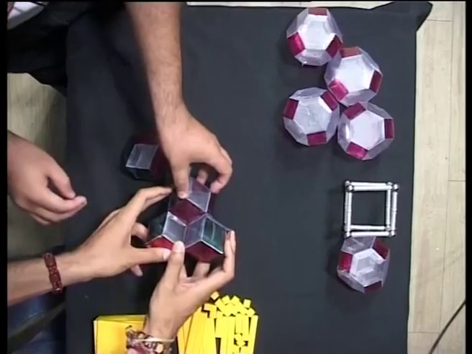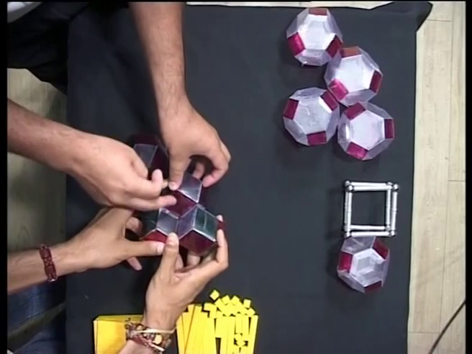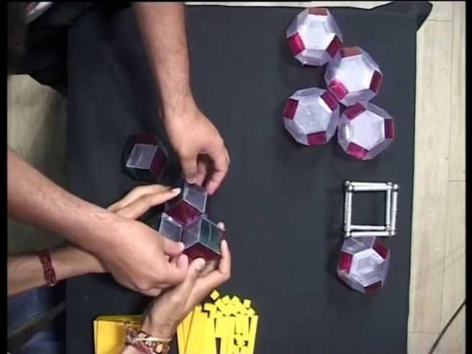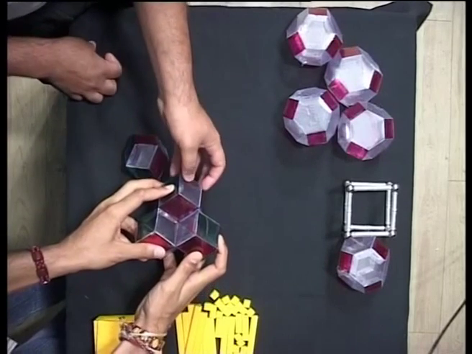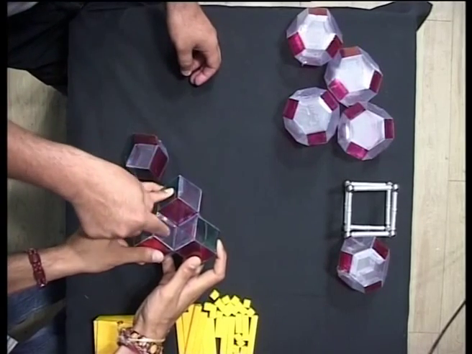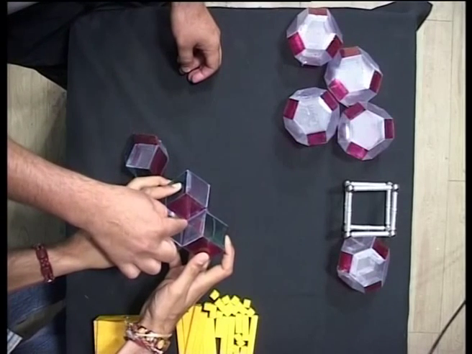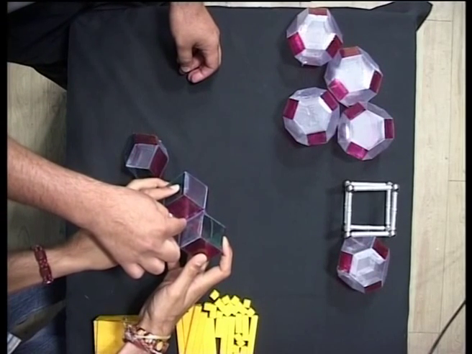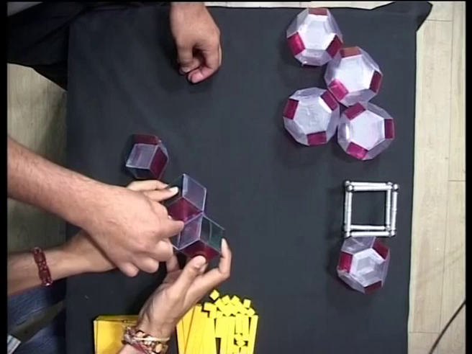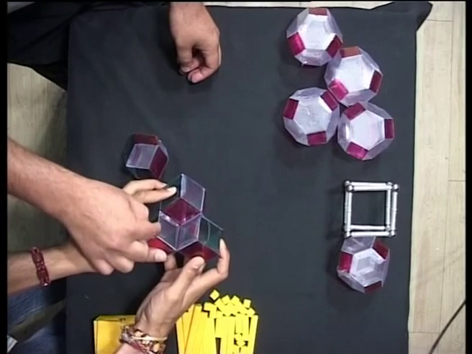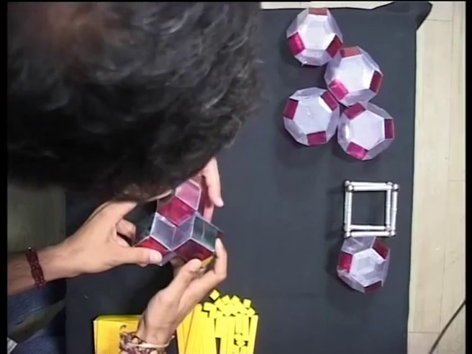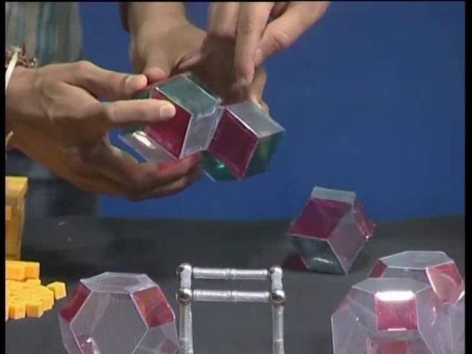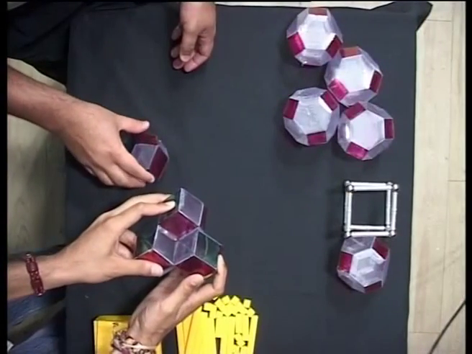So now what I have done is that I have taken 2 of these rhombic dodecahedra which had rhombus faces touching each other, and then I put a third one, and I can see that there is this space created. So there is this vertex which is common to these three rhombic dodecahedra. There is one more vertex at the bottom which is also common to these three. Therefore, there is one edge which has been shared between these three rhombic dodecahedra.